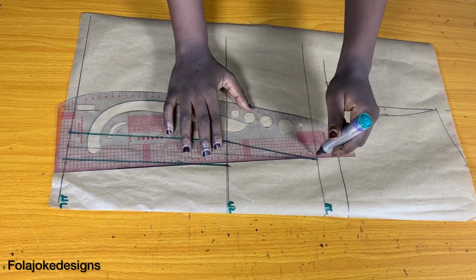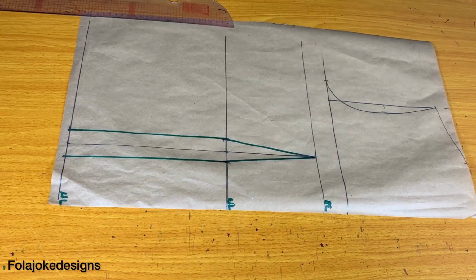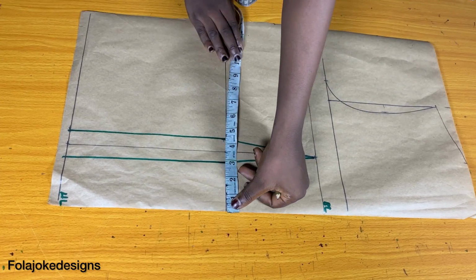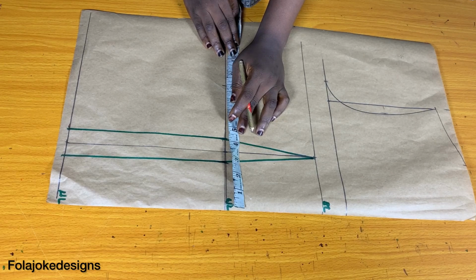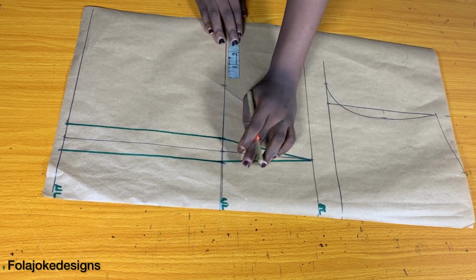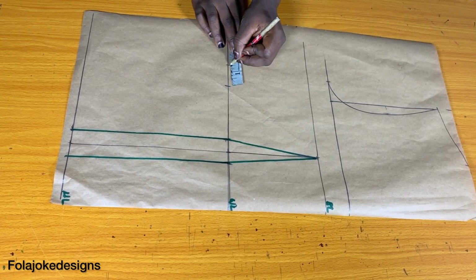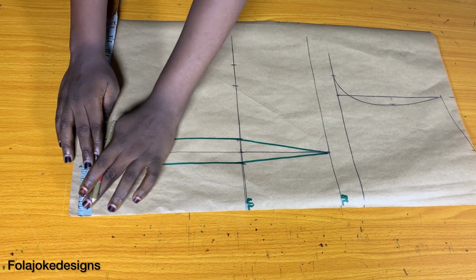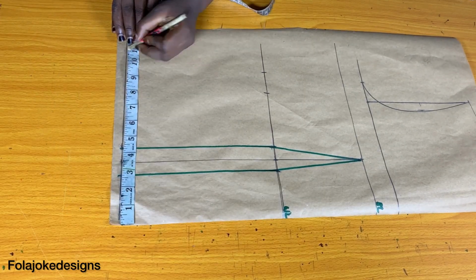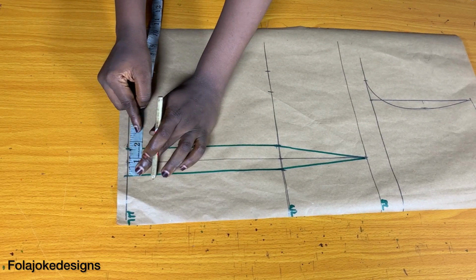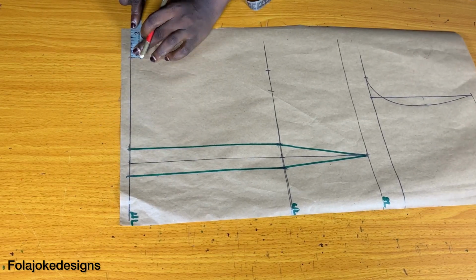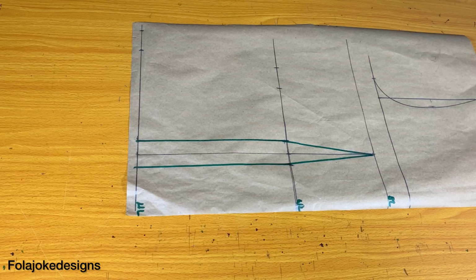The next thing to do now is to take in your waist measurements. My waist divided by 4, which is 8 inches plus 1.5 inches for the dart. I'll also mark it. So after I'm done marking it, I'll go down to the hip line. I also take in my hip measurement. My hip is 42 divided by 4, which is 10.5 plus 1.5 inches that we have for the darts before I connect it together.